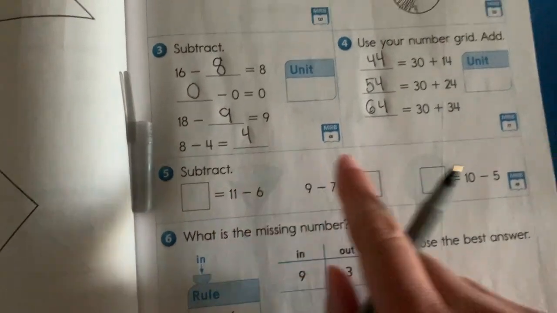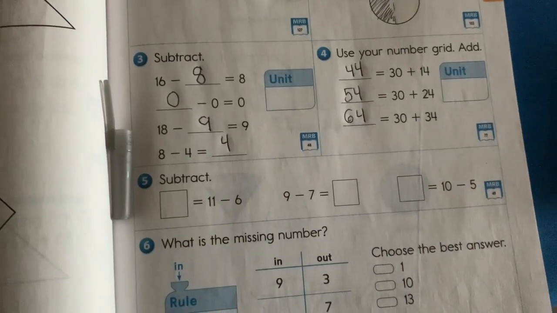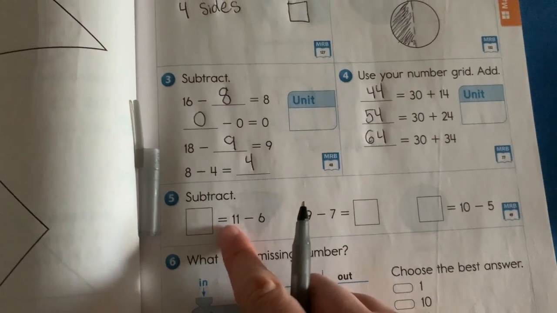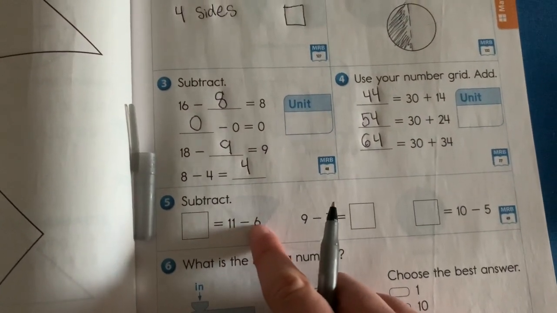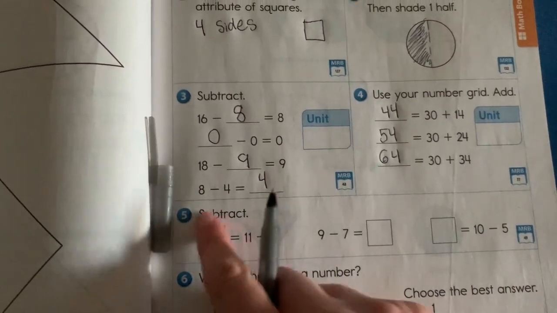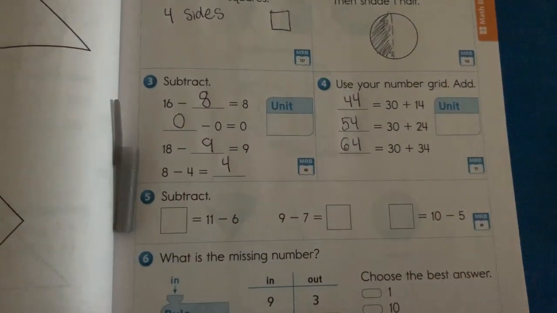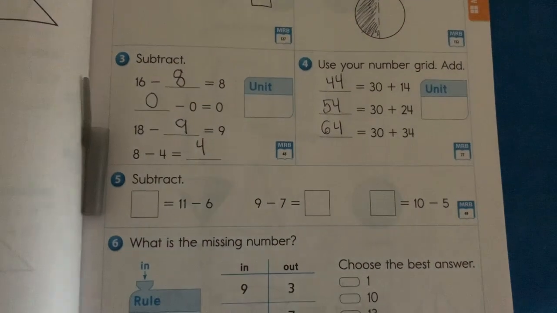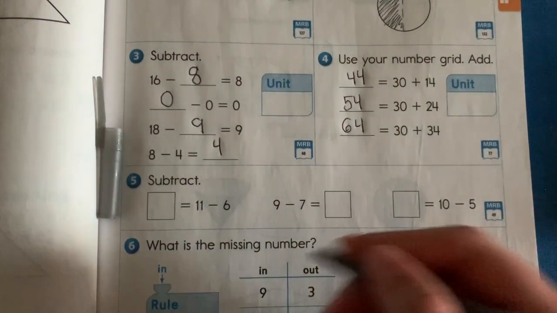All right, here are three different subtraction problems. Remember, 11 minus 6 equals, you write the answer here. Just because the unknown number is on this side, it's still the same problem. So go ahead and pause while you solve these and then check with my answers.